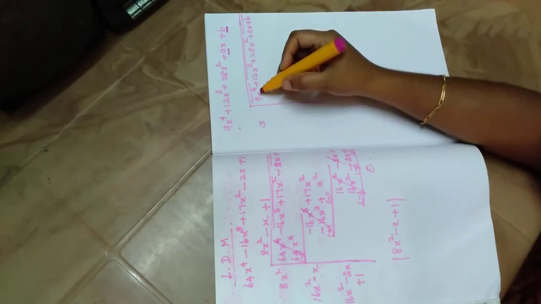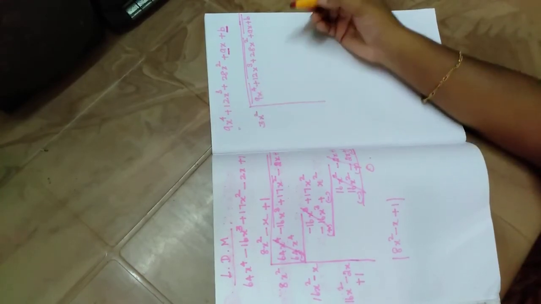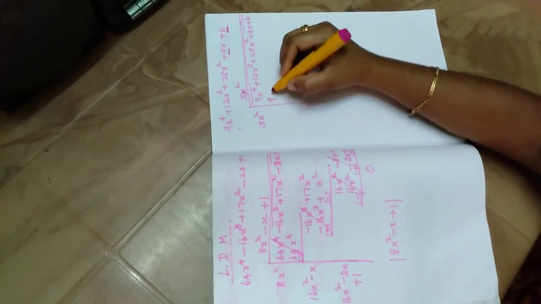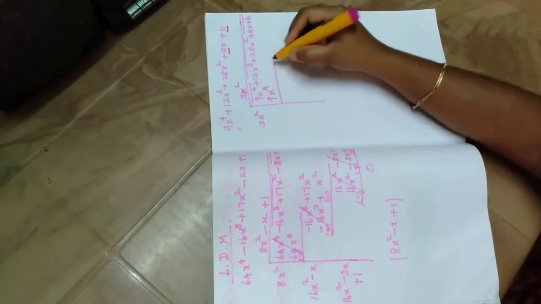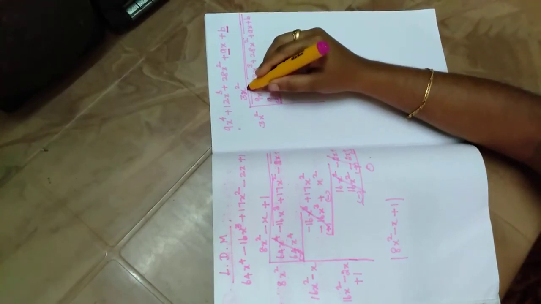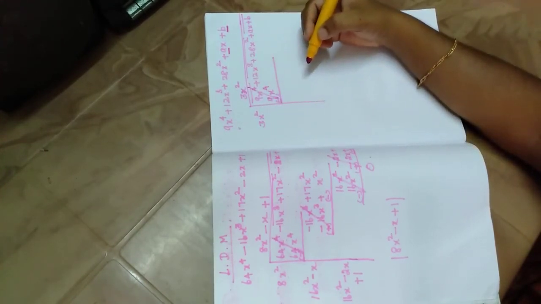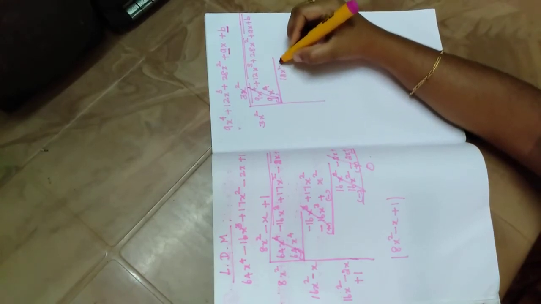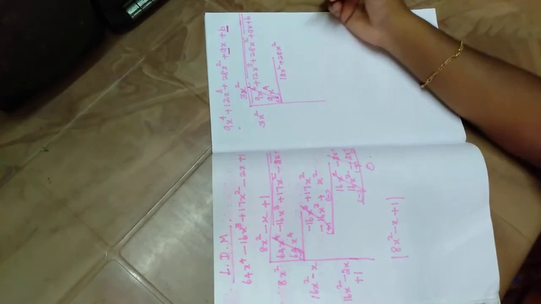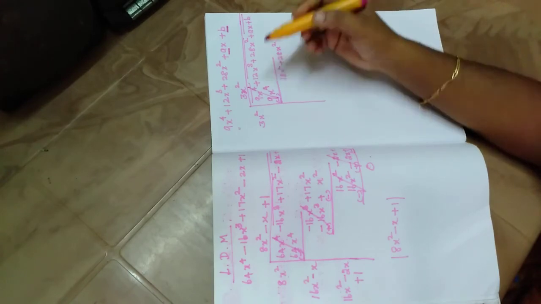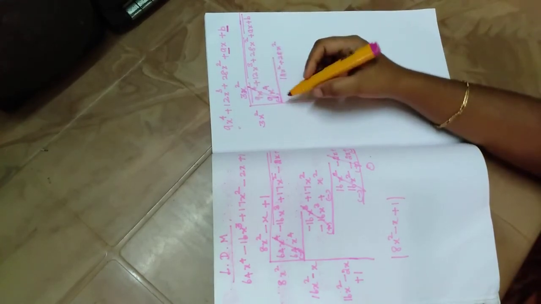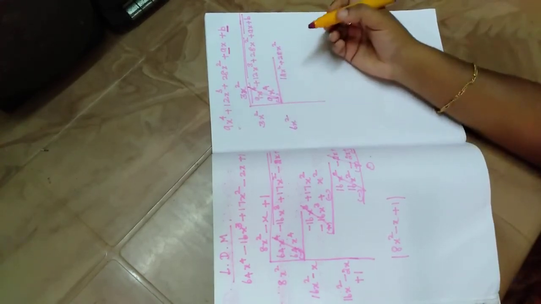So let's see. Now again, power 4 means what? 3 3s are 9x power 4. Then change the symbol and bring the next pair down. What's the next pair? 12x cube plus 28. Our next work is what? Double up the quotient. What's the double of 3? Double means multiply it by 2. So 3 2s are 6x square.